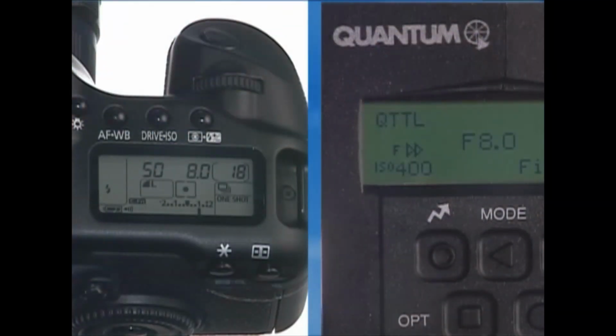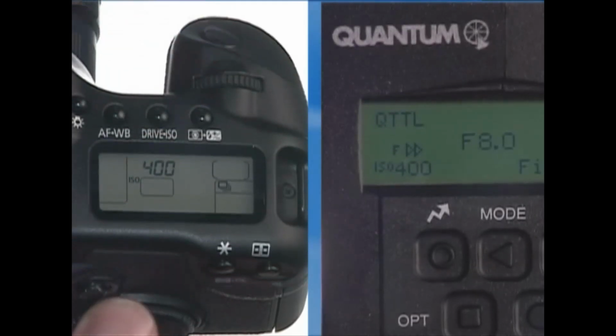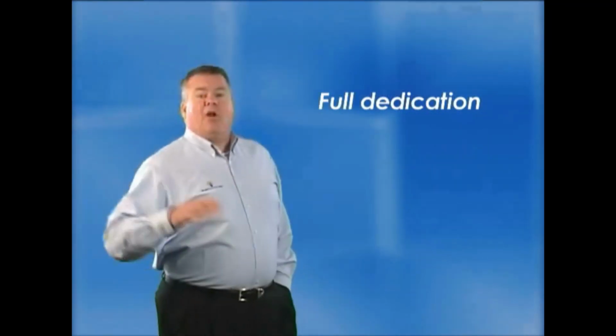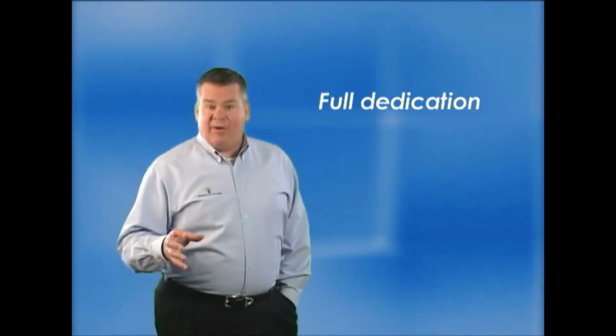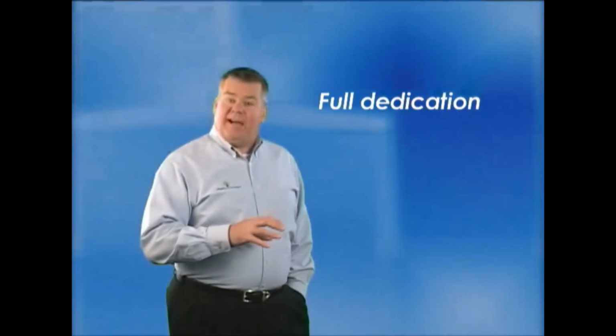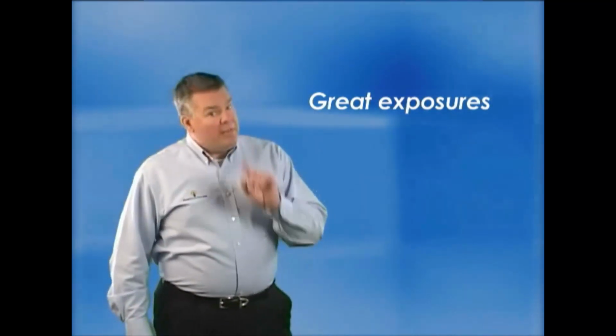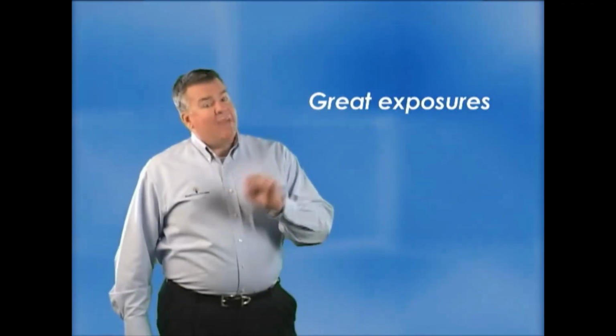When you change the ISO, for instance, on your camera, the ISO indicator on the back of the Qflash control panel also changes. This is called full dedication, and it means that all the TTL info from your camera is used by the Qflash to produce great exposures under most conditions. Just as good, and actually even better in my opinion, than most camera manufacturers' flash do.